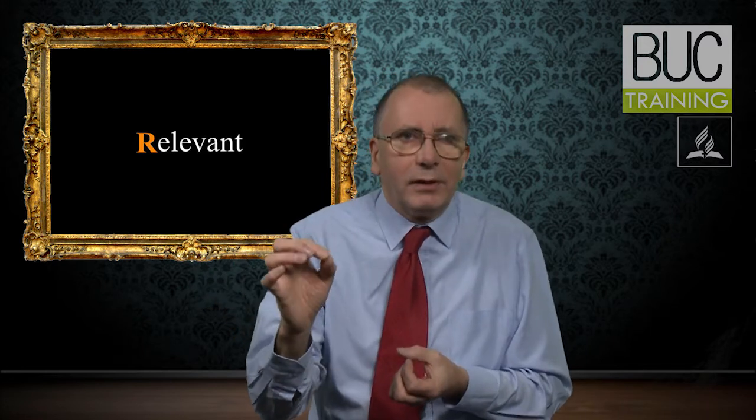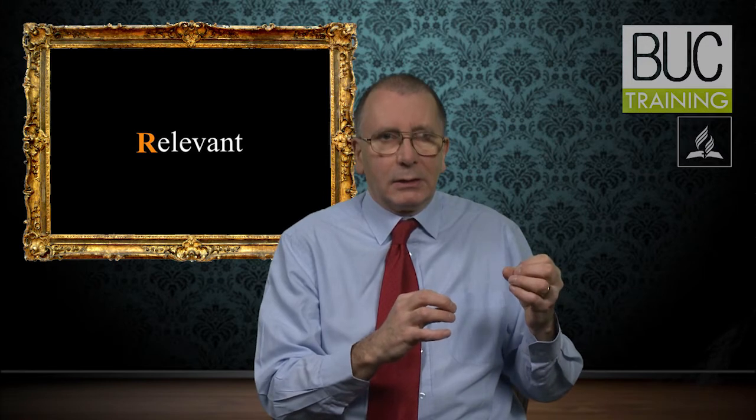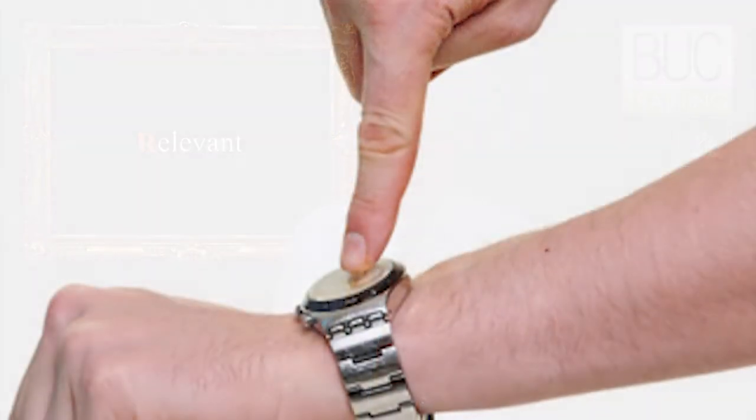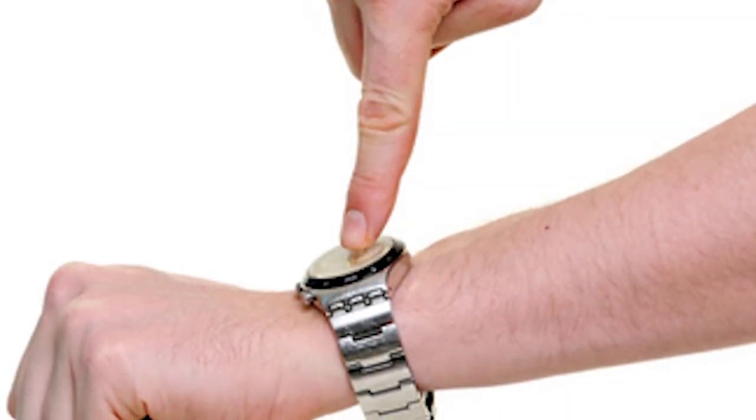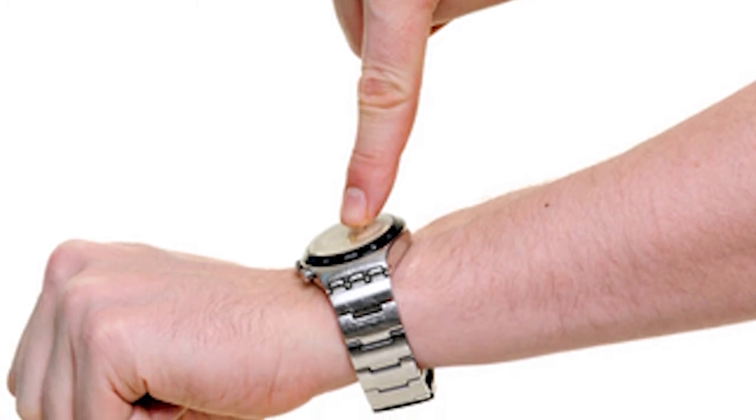It also has a further relevance in the way that we present a story. If we're writing up a great event that has taken place in church over the weekend, there's no point trying to present it to the local editor 2 or 3 weeks later. Relevant means presenting it on time.